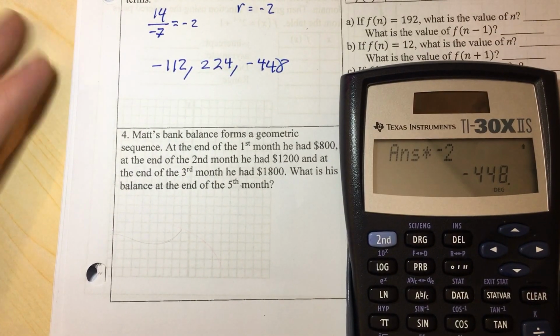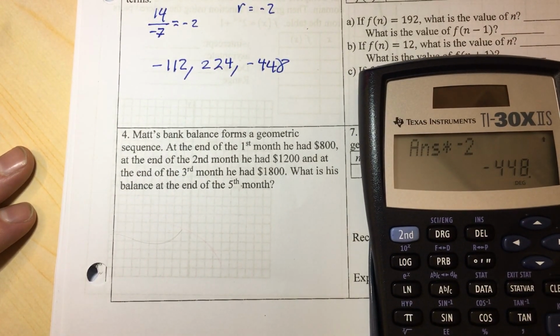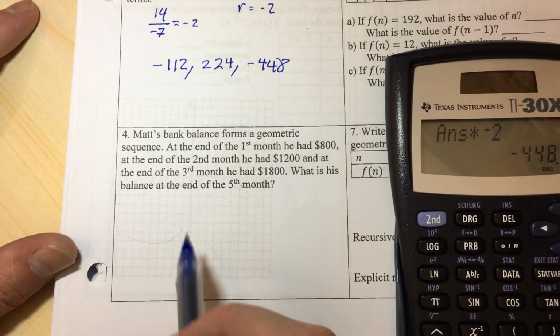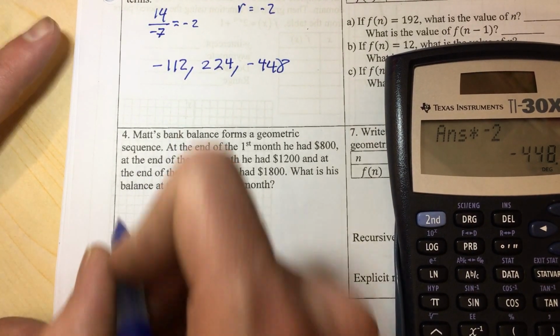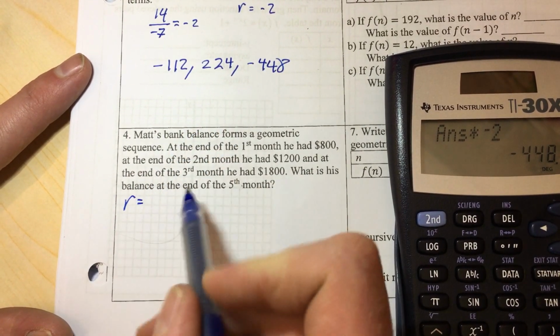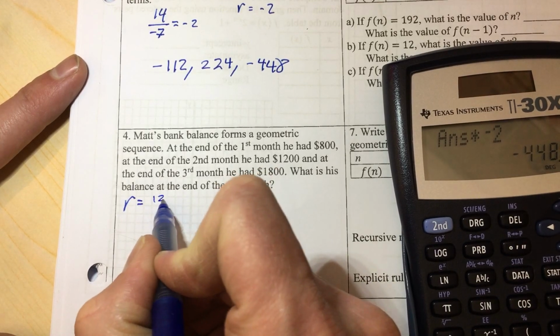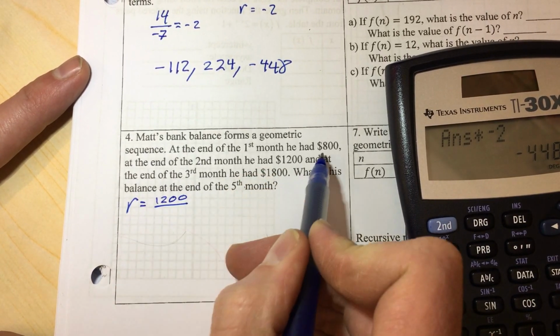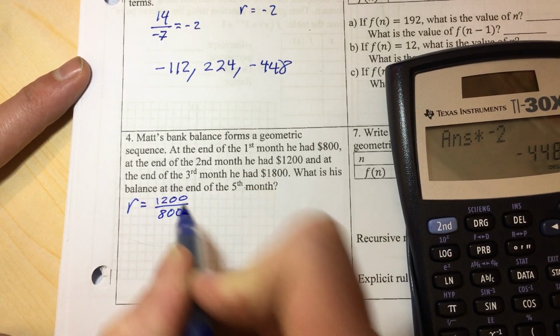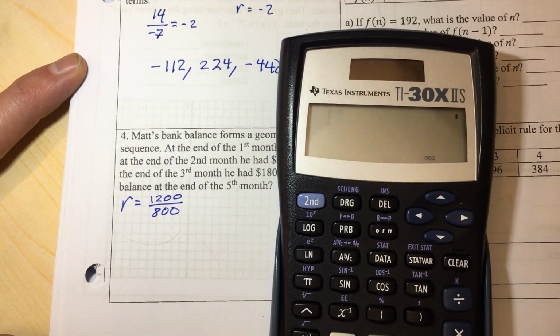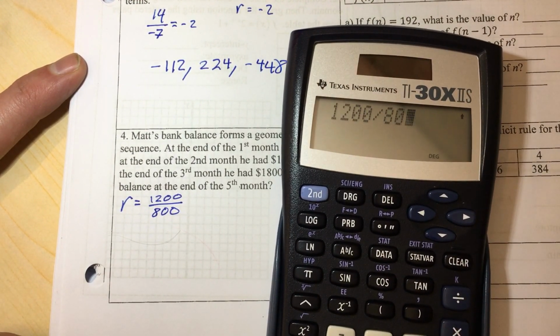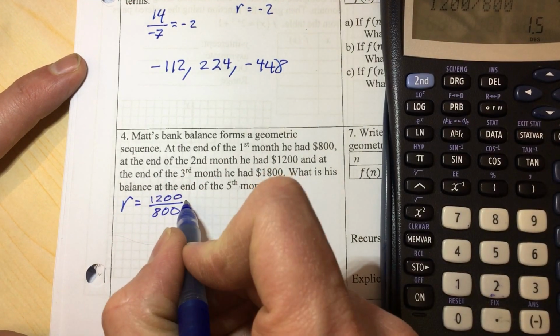Matt's bank balance forms a geometric sequence. What do you know? At the end of the first month, he had $800. At the end of the second month, he had $1,200. And at the end of the third month, he had $1,800. What is the balance at the end of the 5th month? Well, the first thing you need to know is r. And to find r, you divide the second term, 1,200, by the first term, 800. So we're going to do 1,200 divided by 800, and you get 1.5.